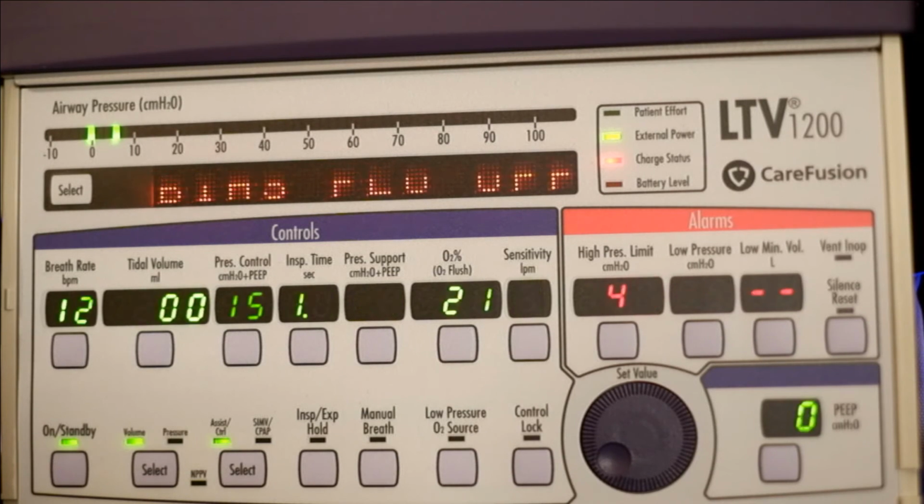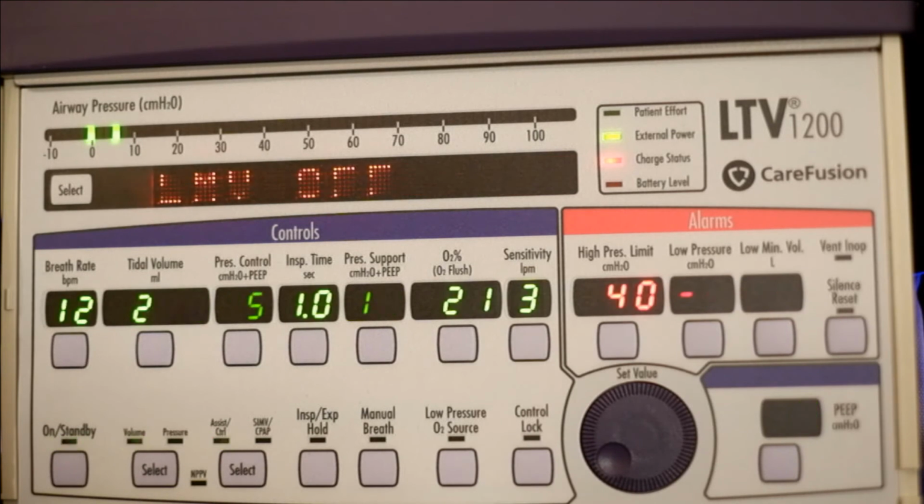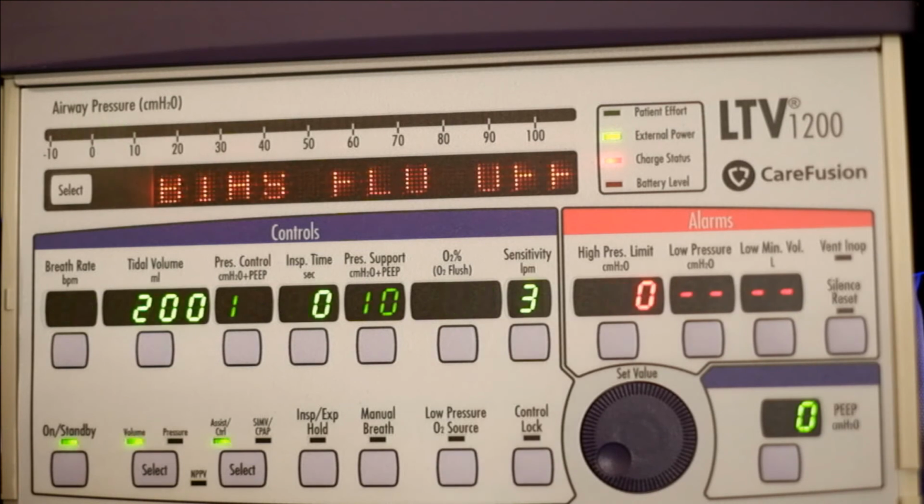O2 conserve is important. Control lock. There'll be a link for the manual. It'll be on TraumaSoft. You can access that. And just make sure you're familiar with the vent.